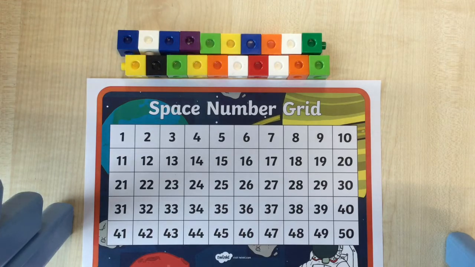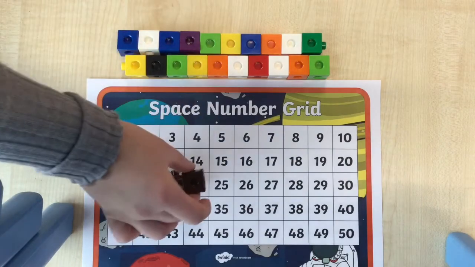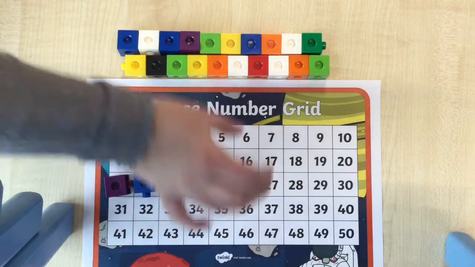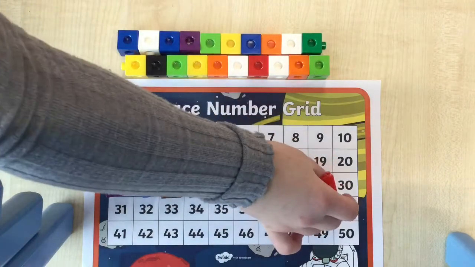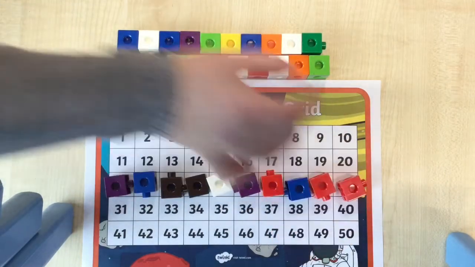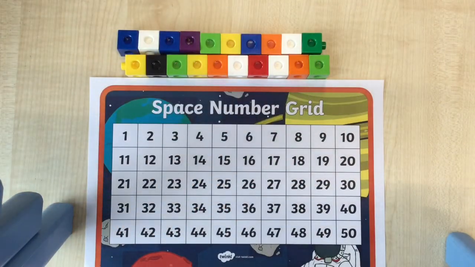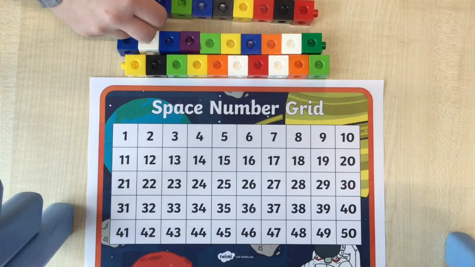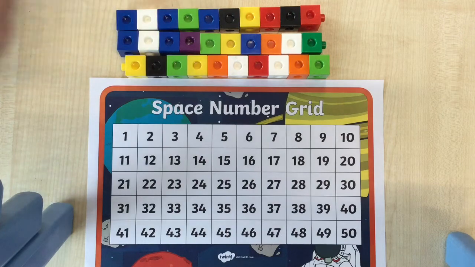Okay, now I'm going to count on from 20. Are we ready? 21, 22, 23, 24, 25, 26, 27, 28, 29, 30. Okay, let's switch those 10 ones for another 10. Now I have 3 tens, so I have 10, 20, 30.